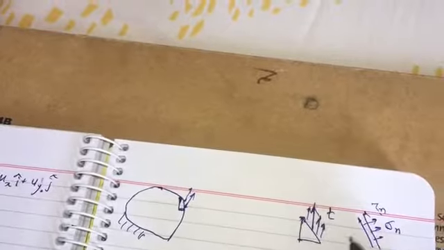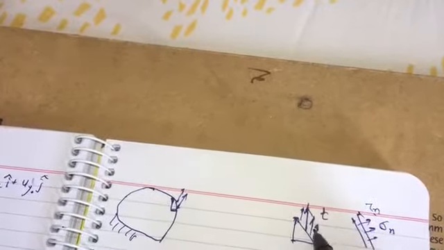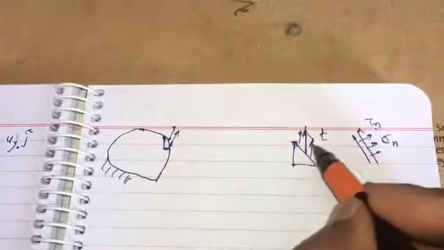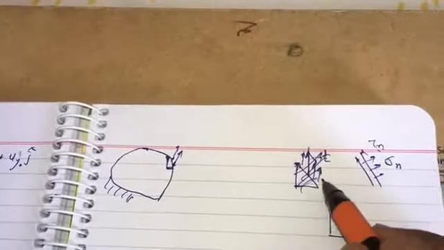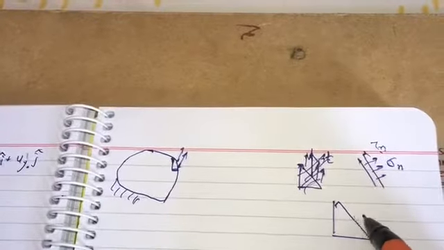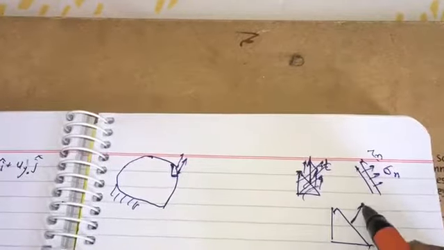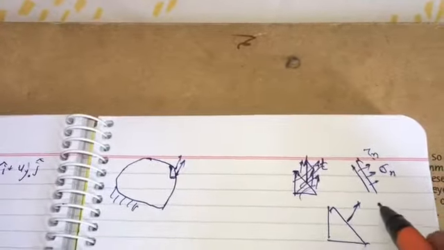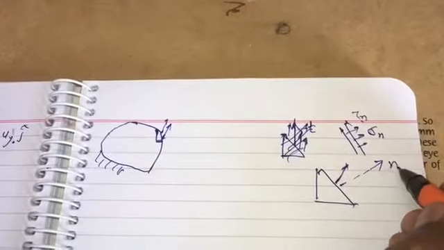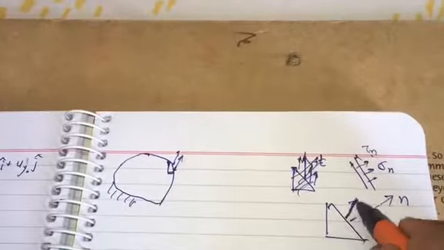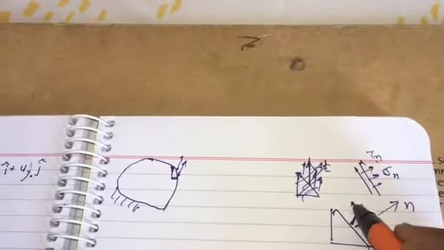Okay, so just to make it look right, let's draw the tau not horizontal but at some angle like this, and also we have to distinguish it from the normal vector, which is something like this one.